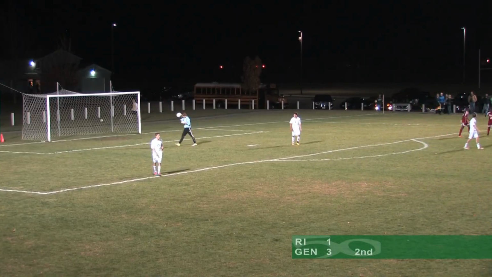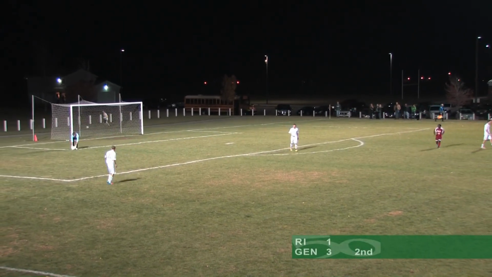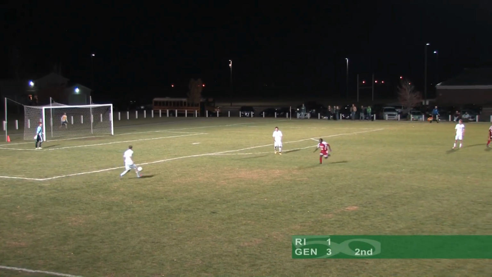Absolutely gorgeous night out here. After the weather we had the last home game, this is actually very, very welcome.